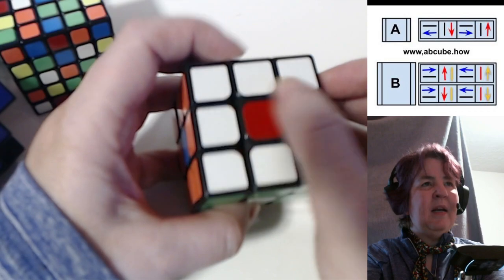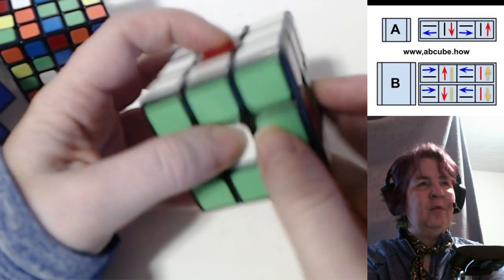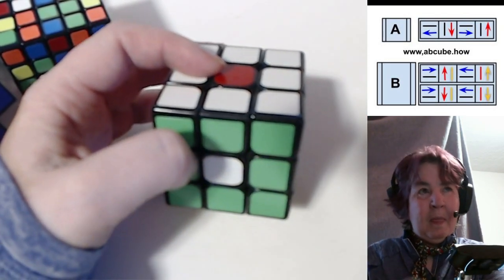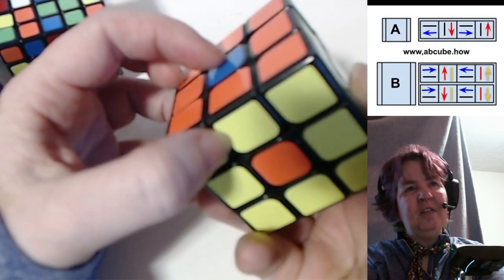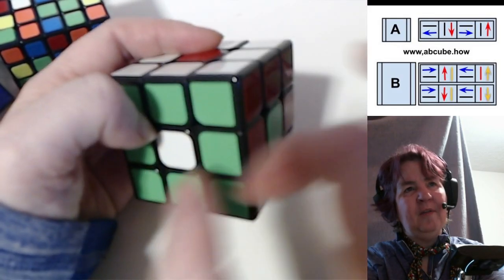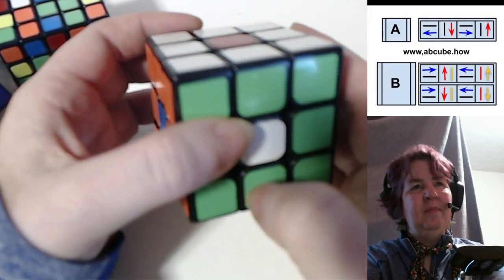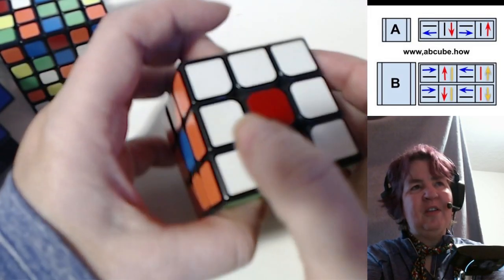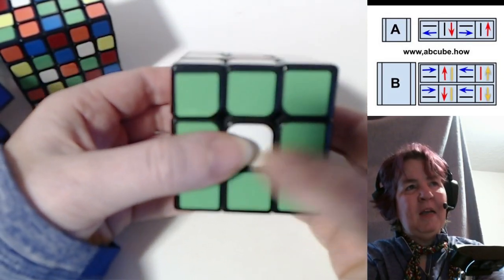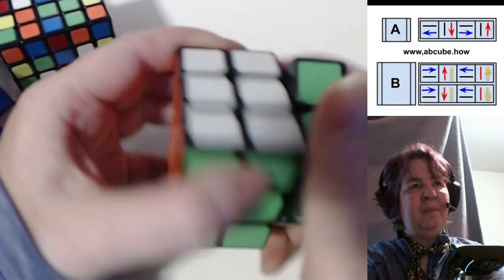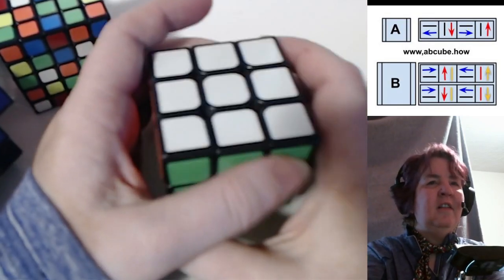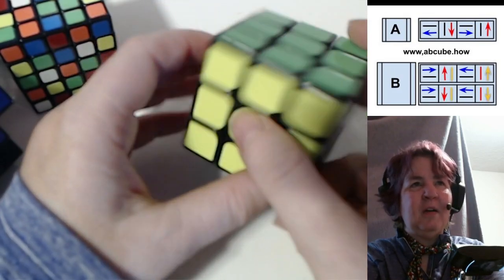Green has white, white has red, so the red must have green. There'll always be either all 6 of them solved, in which case 3 of them have rotated, or just 4 of them unsolved, in which case they're opposites. So again, out, down, in, up, applied to the center, creates or fixes boxes.